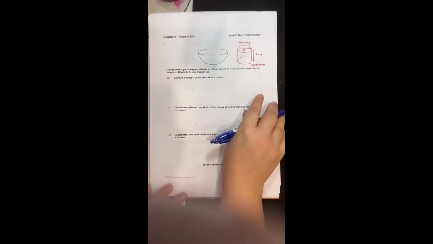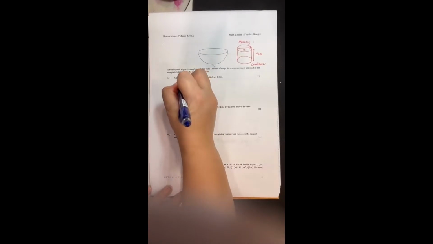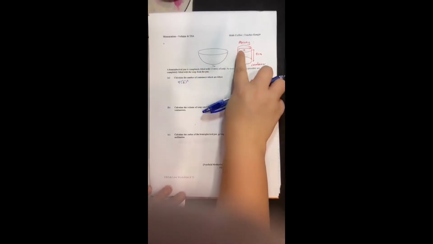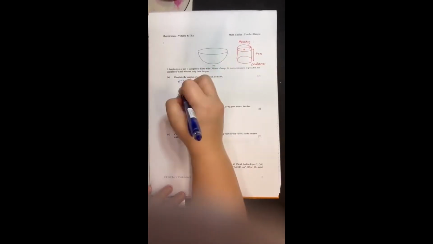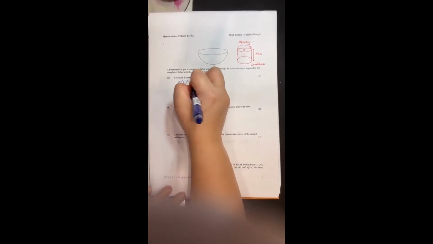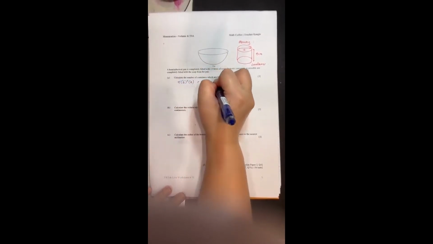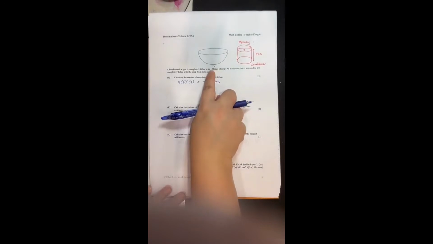The volume of the container is very easy because it's a cylinder. It's just pi 6 square. Diameter is 12, the radius is 6. So it's pi 6 square multiplied by 4. That gives us 452.3893.